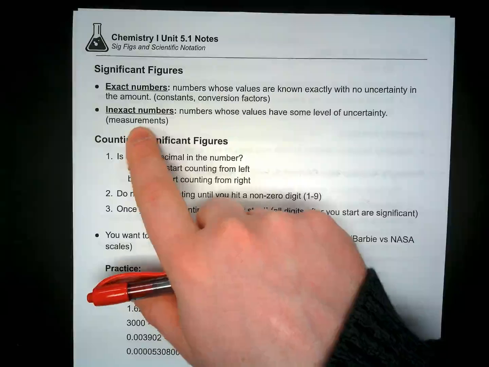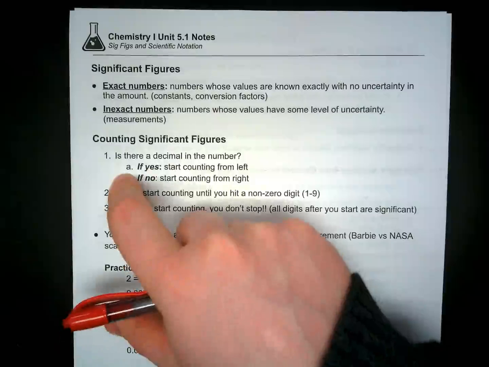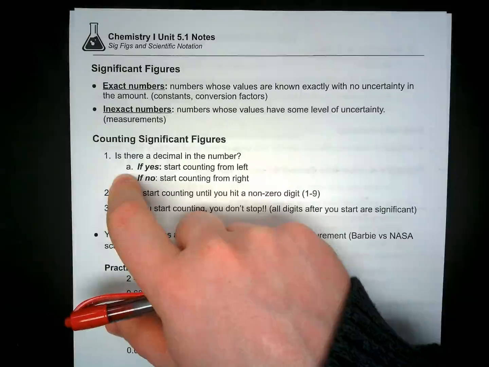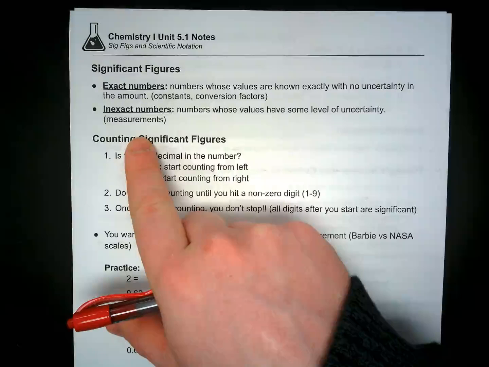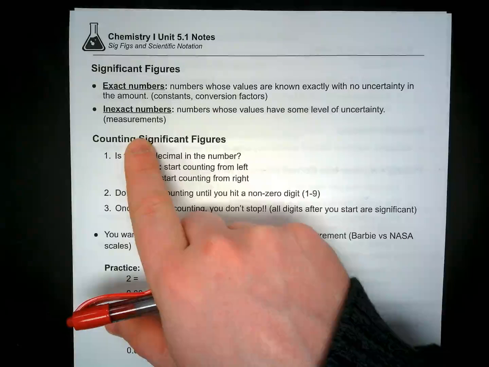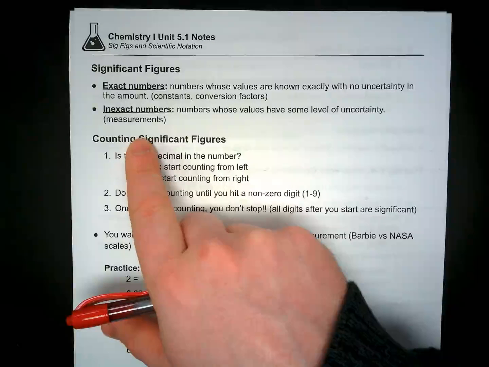Okay. Then we have inexact numbers. These are basically numbers whose values have some level of uncertainty. Measurements. So if you're pouring some sort of substance into a beaker, you can get it super duper close to like 150 milliliters. Or if you're putting it on a triple balance beam or quad balance beam, you're trying to get it to 10 grams, as close as you possibly can. And you may do a really, really good job of getting it to 10 grams. And you may think that it's exactly 10 grams. But is it 10 grams?